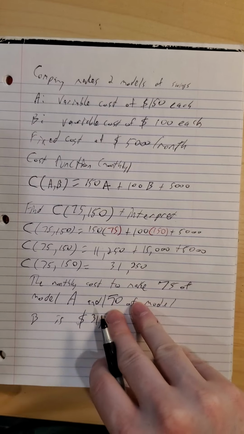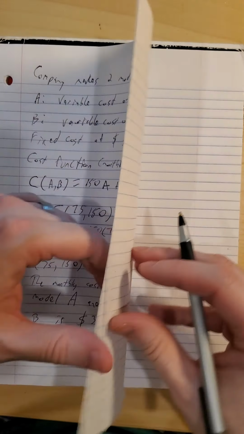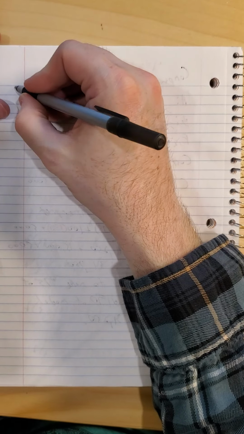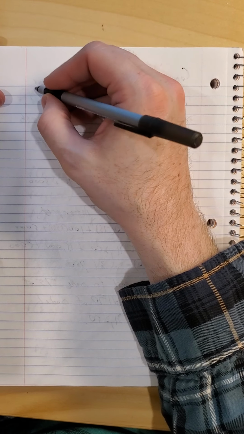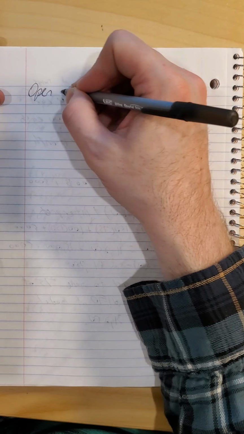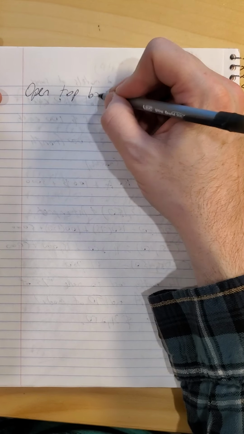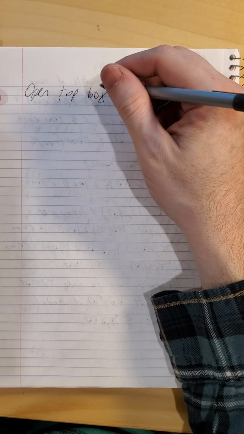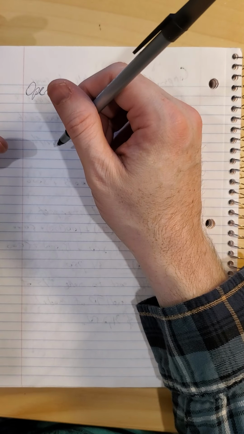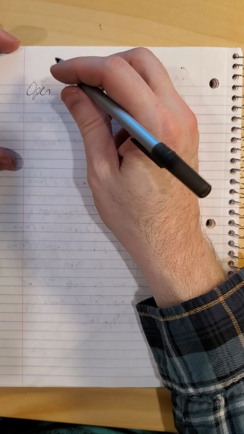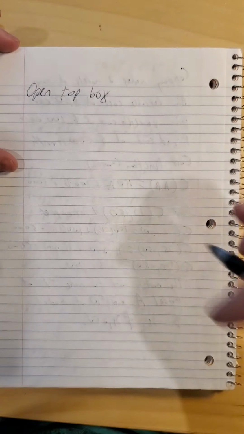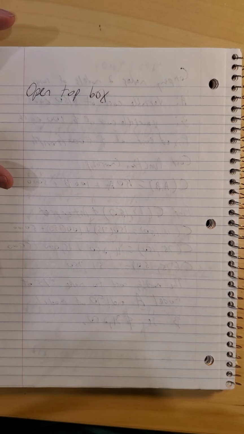Okay, so one more word problem, our friend the word problem, the applications. So here we're going to make an open top box. So basically, think of a rectangular solid, and we have no lid.